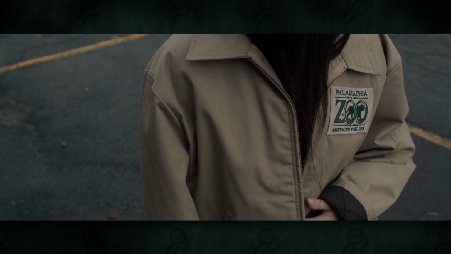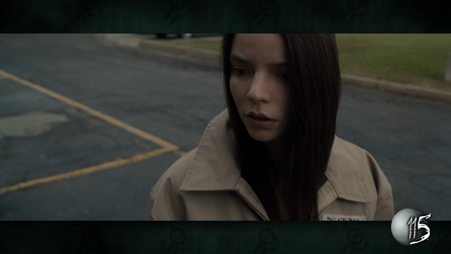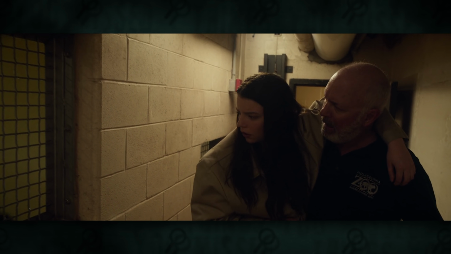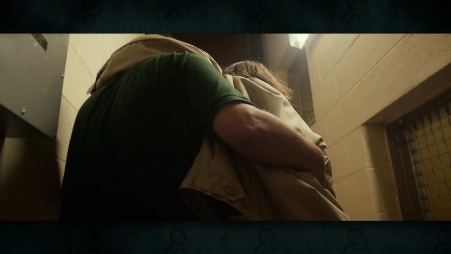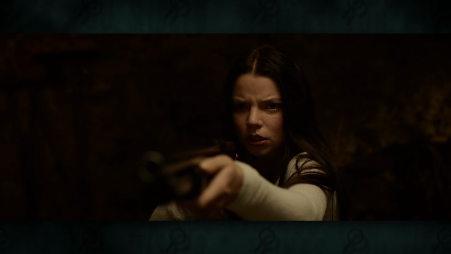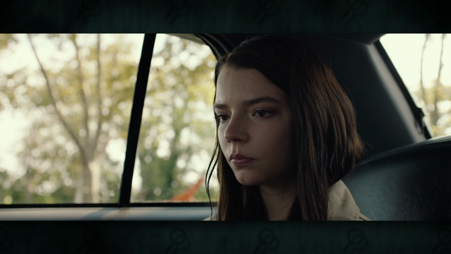When Casey leaves the institution after that, she puts on the jacket given to her by the man working at the Philadelphia Zoo, who helps escort her out of danger at the end of Split. My guess is that she still wears that jacket as a reminder of how she stood up to the beast, something that also gave her the strength to stand up to her uncle and just be a stronger, braver person overall.